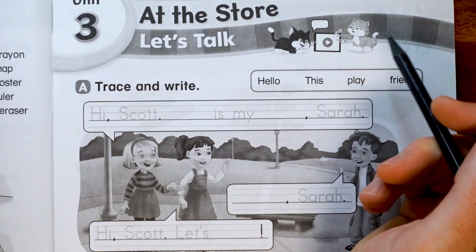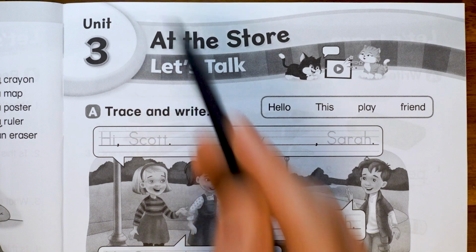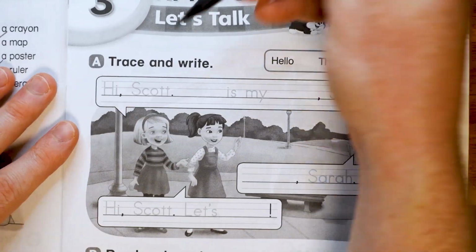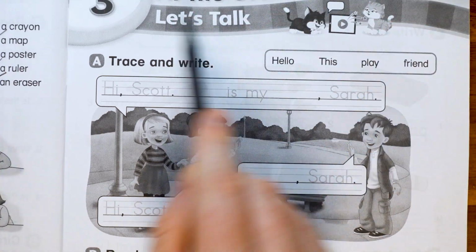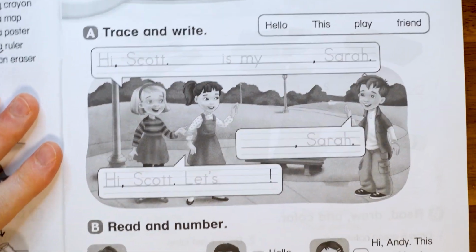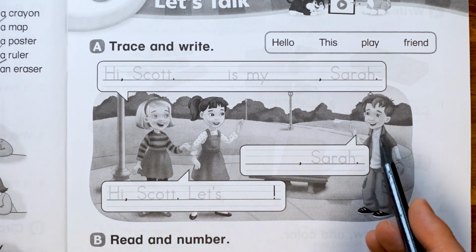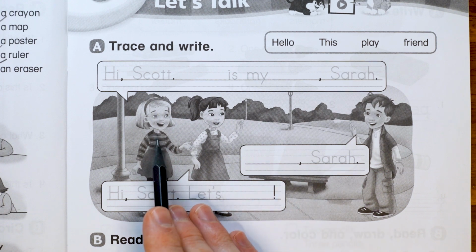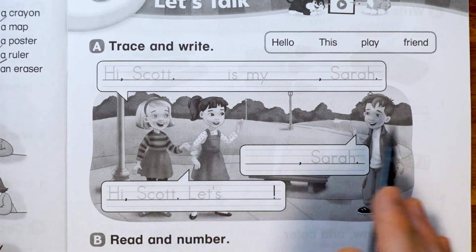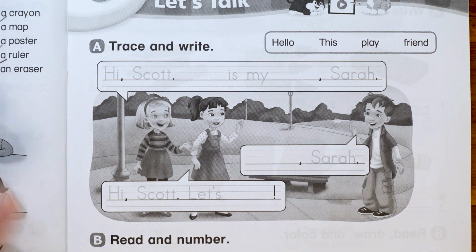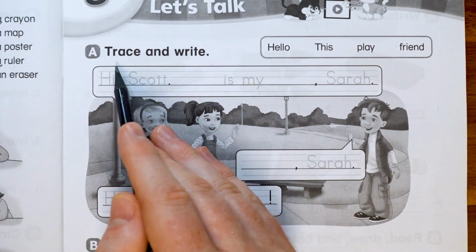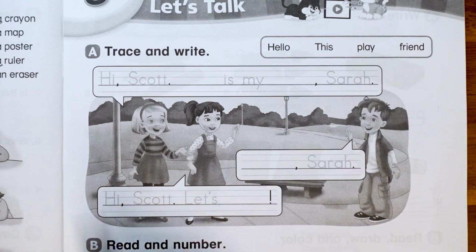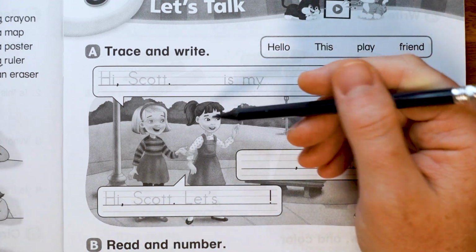Hello, everybody. This is Unit 3, and it's called At the Store. And today we are doing page 21, which is the Let's Talk part for this unit. So here we have Scott and Kate's friend Sarah. And Kate is just introducing Sarah to Scott for the first time. They're becoming friends. So we're going to trace the words and then write in these missing words. And before we do that, we can watch the video for this unit.